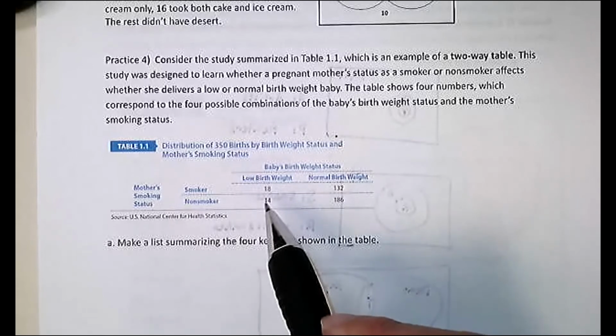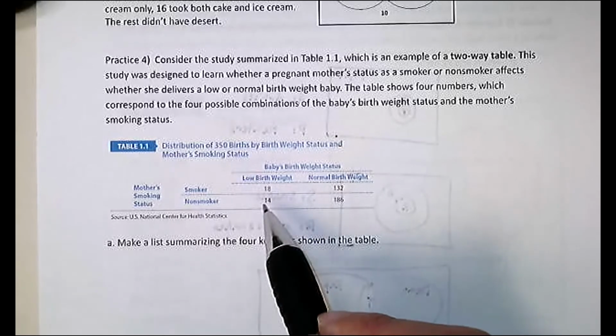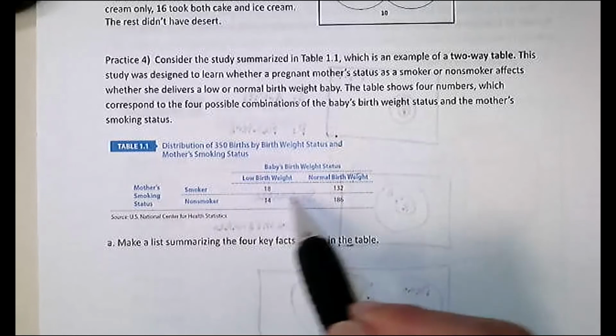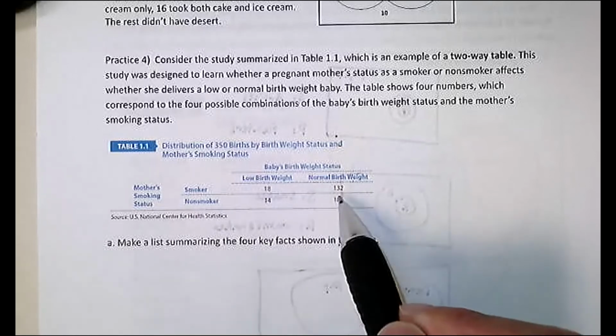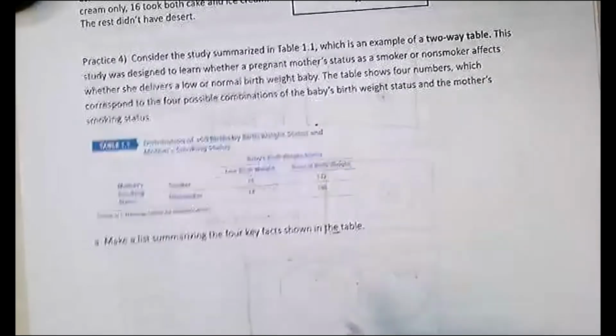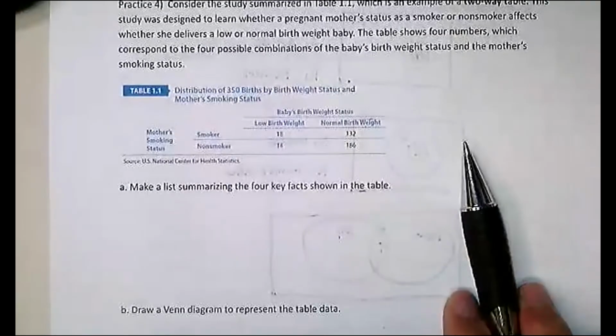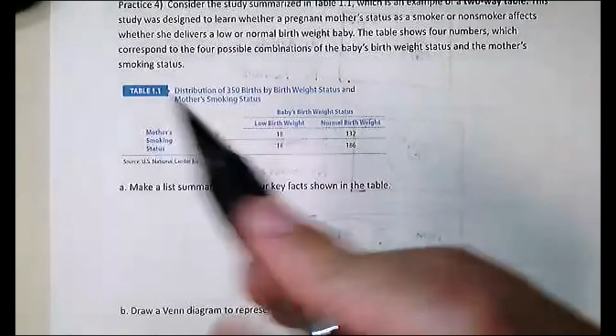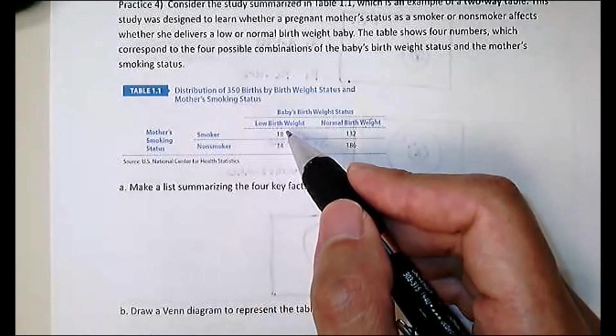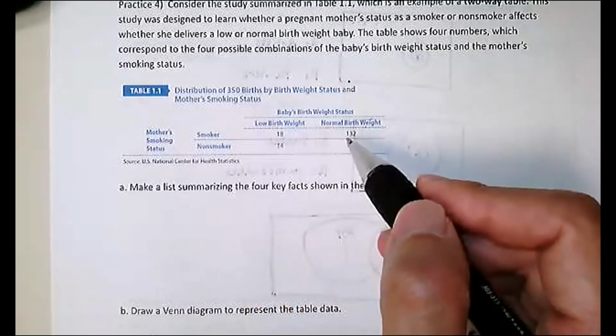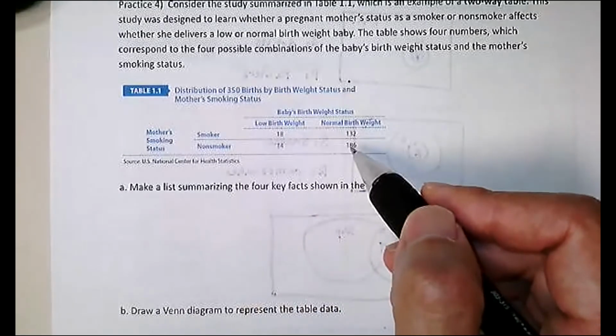If you are a smoker, you are going to give a low birth weight. If you are a non-smoker, you are going to have a normal birth weight. This is not definitive. This all depends on chance. However, we have numbers recording how many people fall into this category, how many people fall into that category.